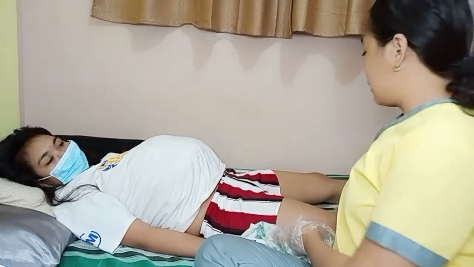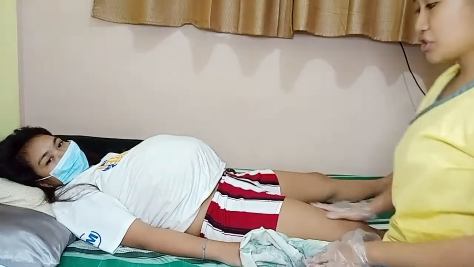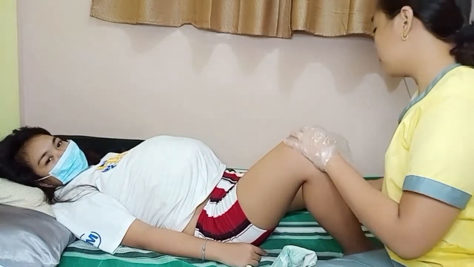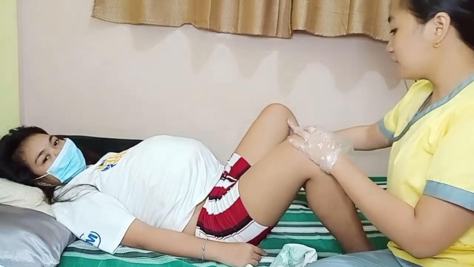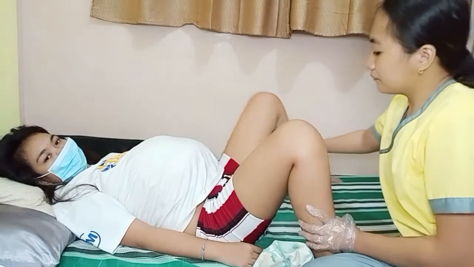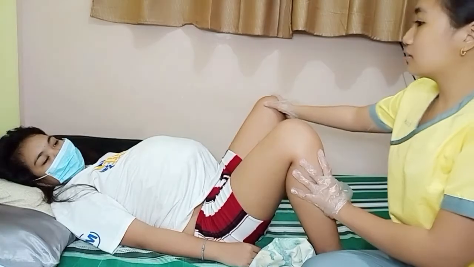Now, I will position the client. The position that I will be doing is the dorsal recumbent position. This is what dorsal recumbent position looks like. You have to bend the knees of the client, and there.